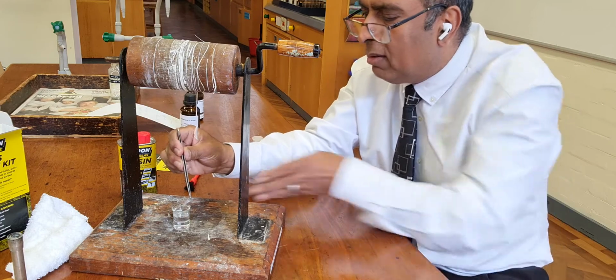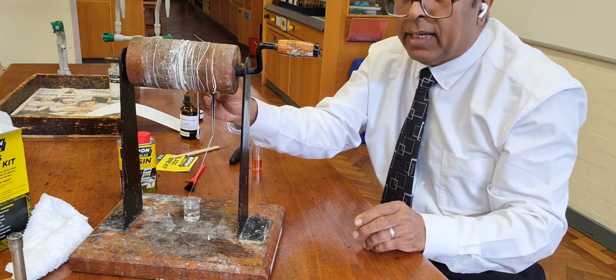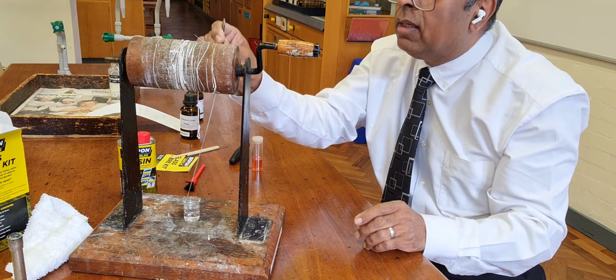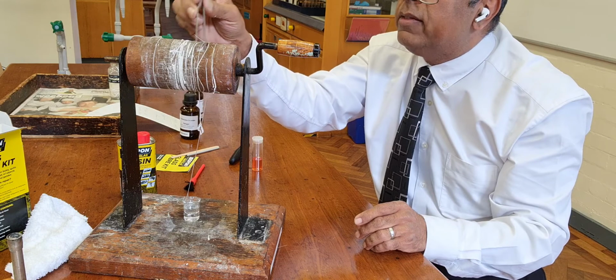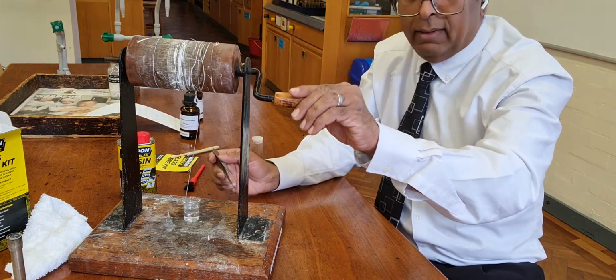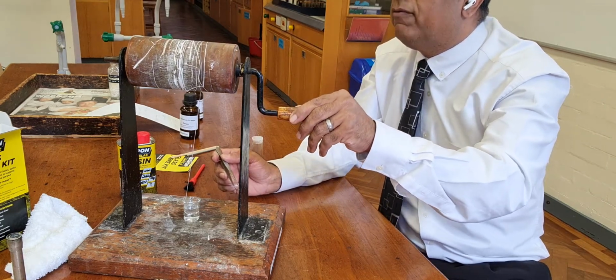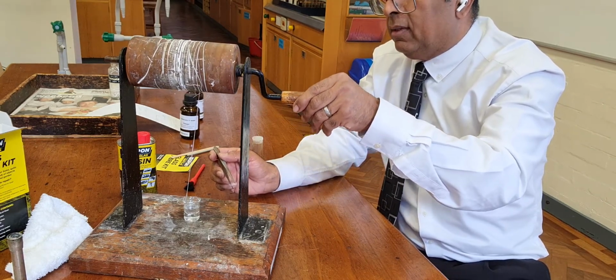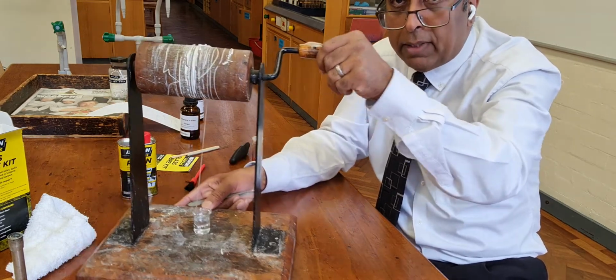Actually, let me just pull it back. If I do it carefully enough, I don't know if you can see, but once I get this going, I'm turning it now, hopefully the right way, and we get new nylon being made.